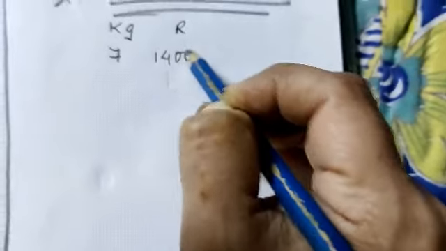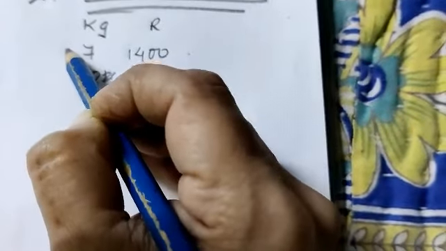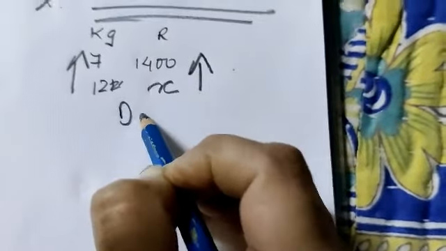What has been given to us? 7 kg onions cost rupees 1400. How much will we pay for 12 kg onions? So let 12 kg onions cost us x. Simple understanding that if the amount of onion that we buy increases, the amount of money that we pay will also increase. So we understand that it's a direct proportion.